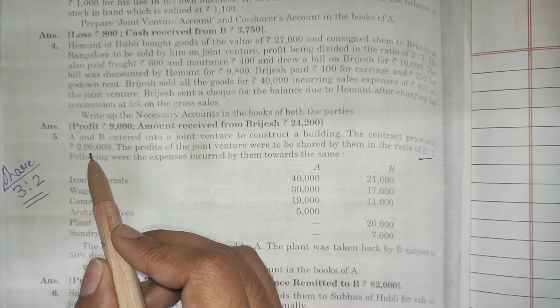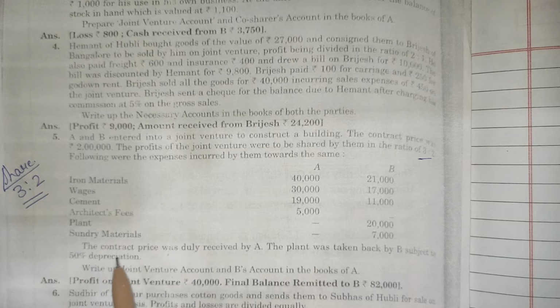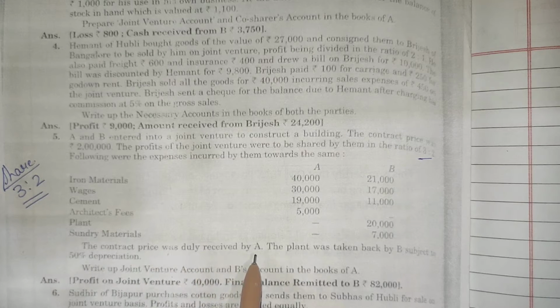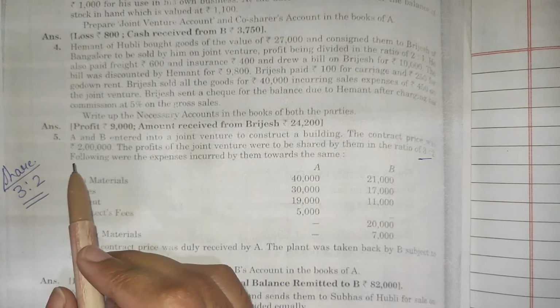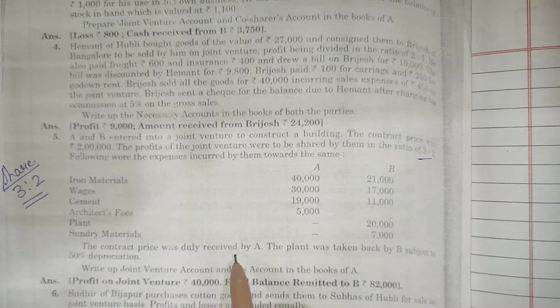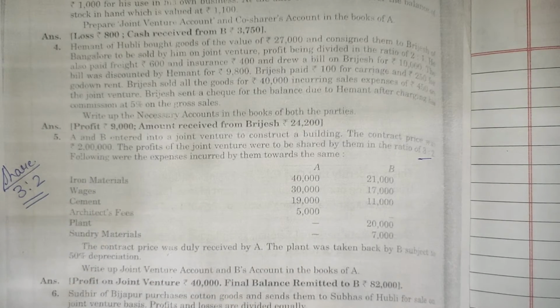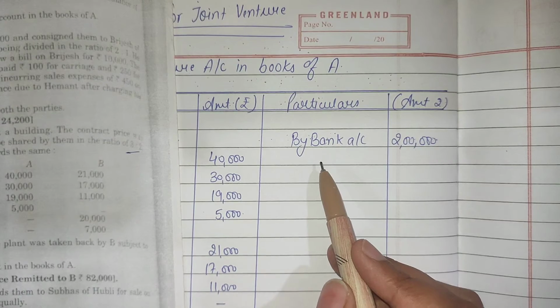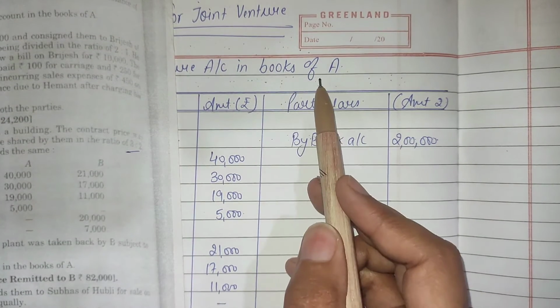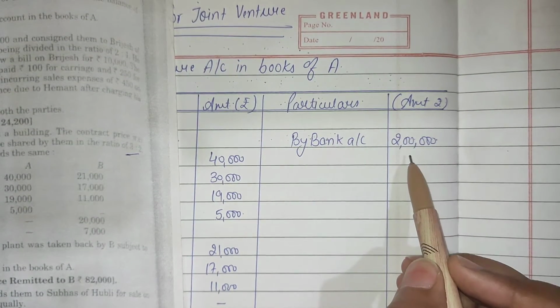The contract price was duly received by A. So the contract price of rupees 2 lakh is received by A. So we are going to mention it on the credit side of joint venture account in the books of A by bank account, that is rupees 2 lakh.